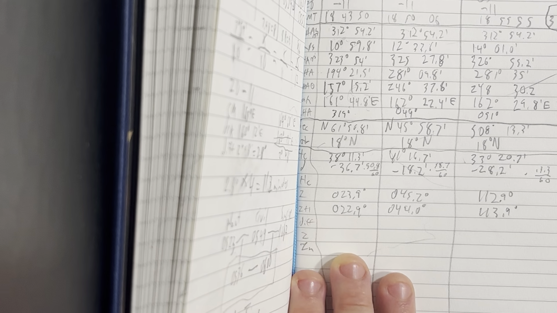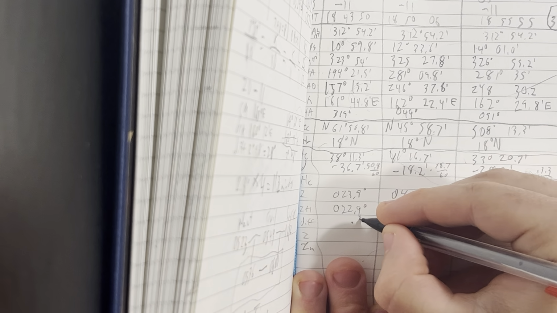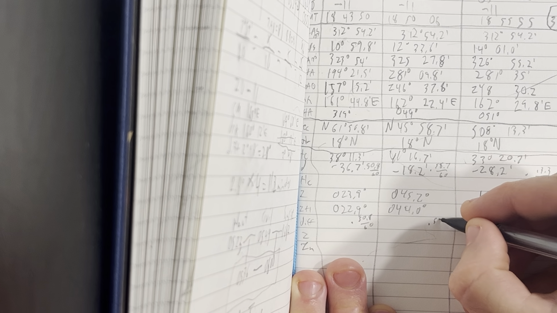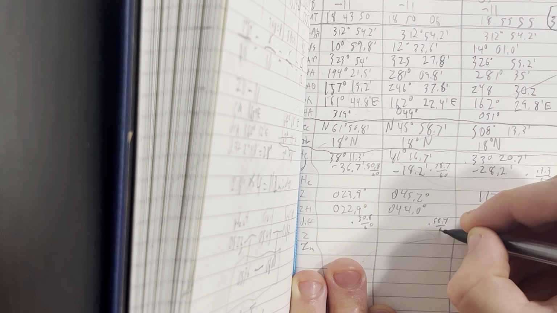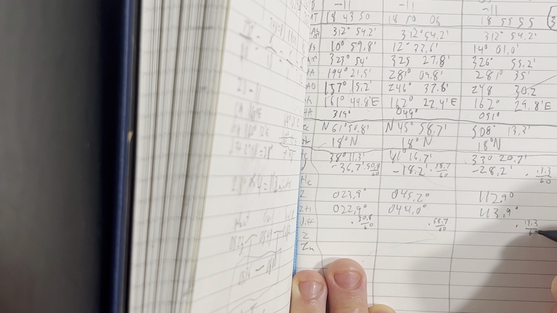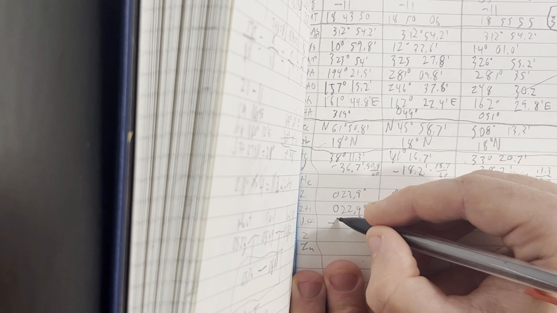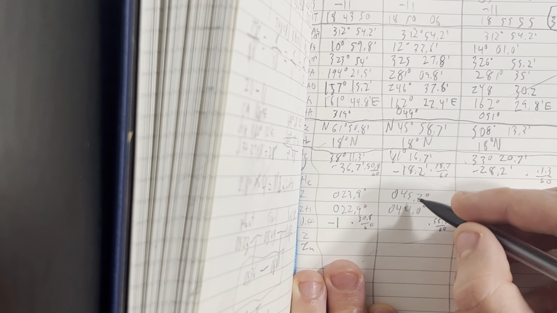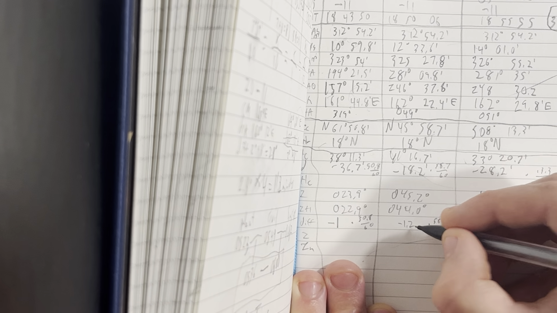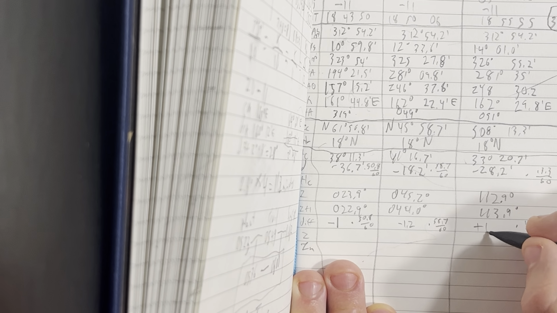Then for our differences of azimuths, we're going to do the same thing, carrying over those same numbers to each of them. Then we have to find what the differences are. 23.9 to 22.9 is obviously minus 1. 45.2 to 44 is minus 1.2. And 112.9 to 113.9 is plus 1.